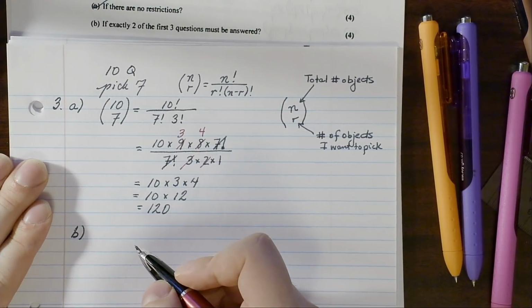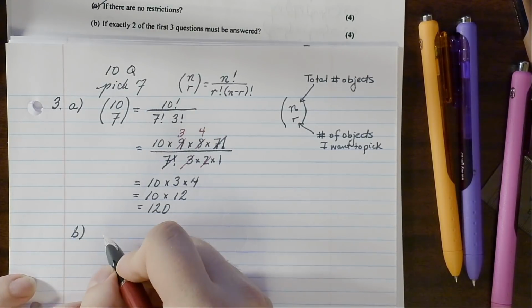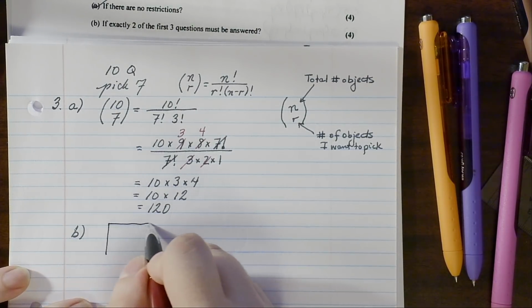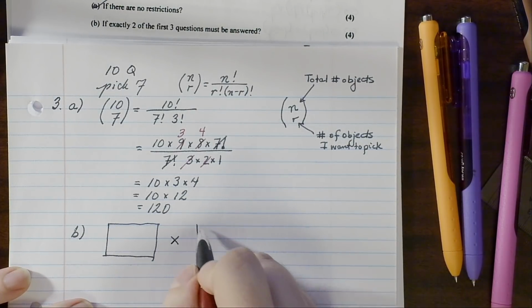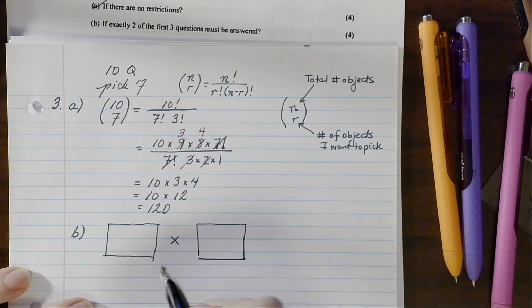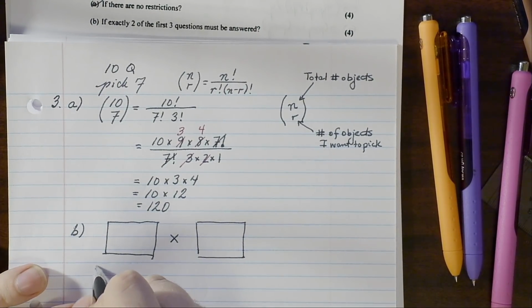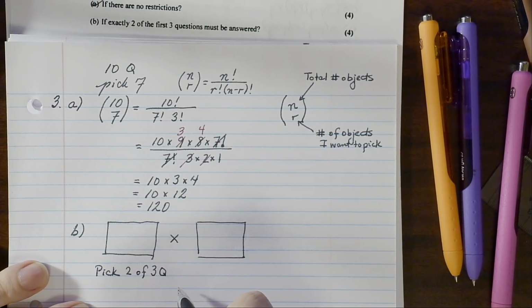We were kind of using these boxes. Because what it says is, I'm going to do this first. I'm going to pick 2 of 3 questions. So 2 of the first 3 questions.